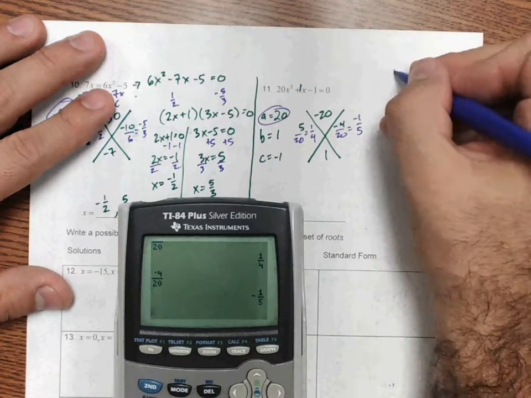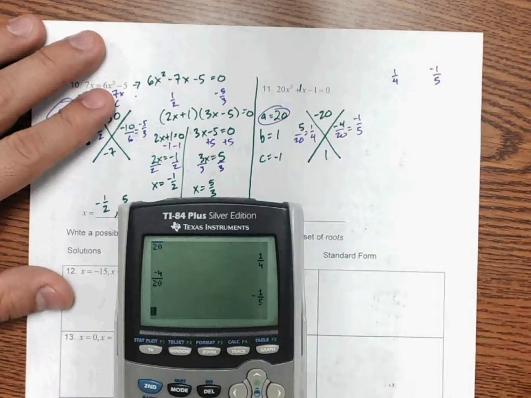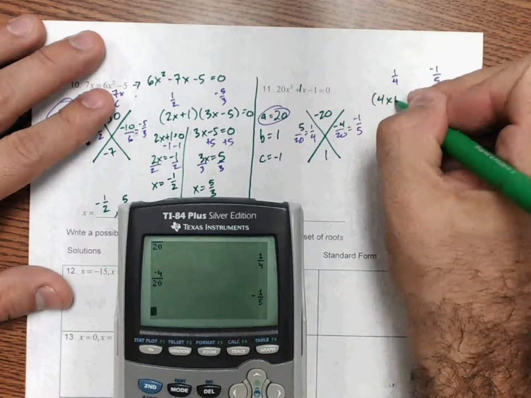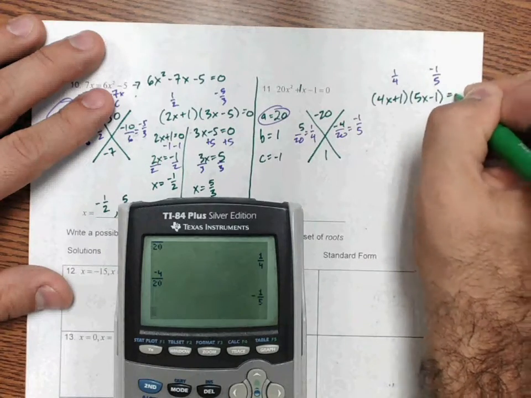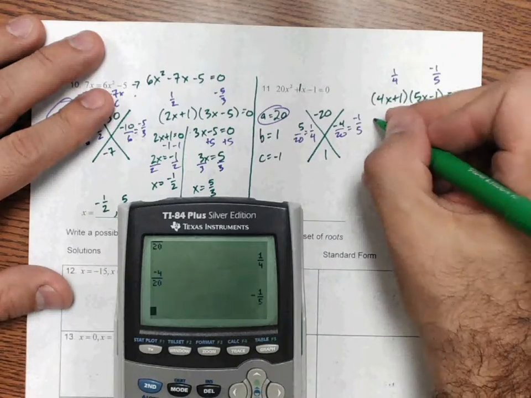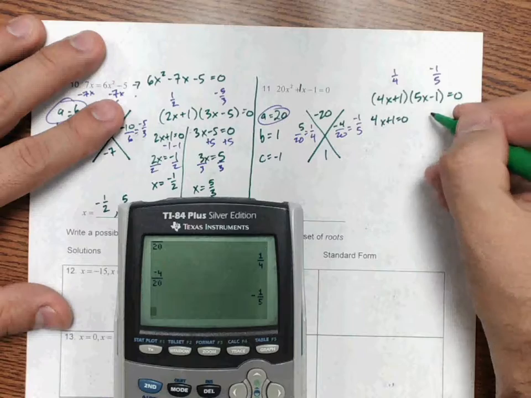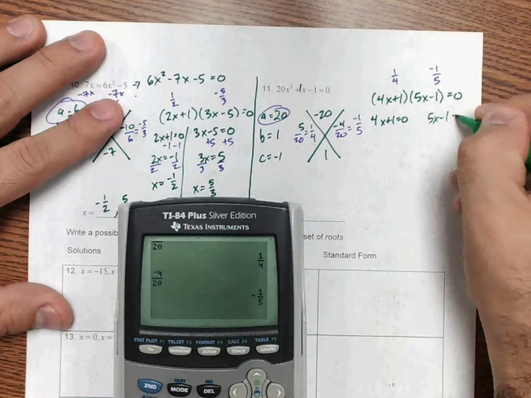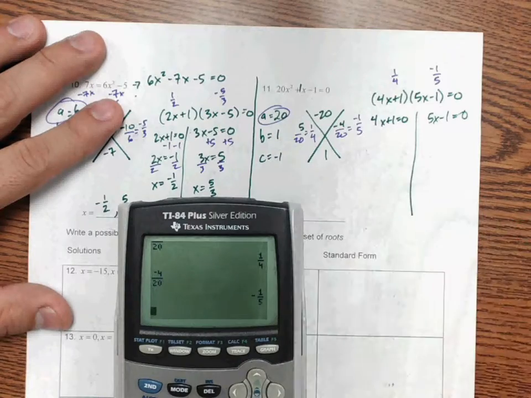So those are my two factors, 1 over 4, negative 1 over 5, to make 4x plus 1 and 5x minus 1 equals 0. Okay. Set each of those factors equal to 0. 4x plus 1 equals 0. 5x minus 1 equals 0. Put a little divider here so you can see where the work splits. Here I'm going to subtract 1.